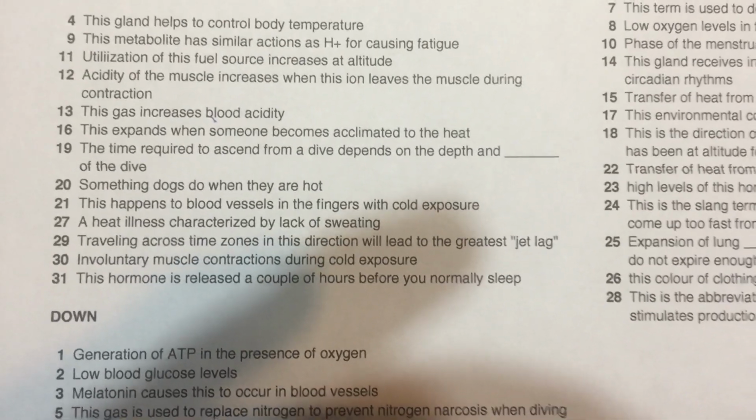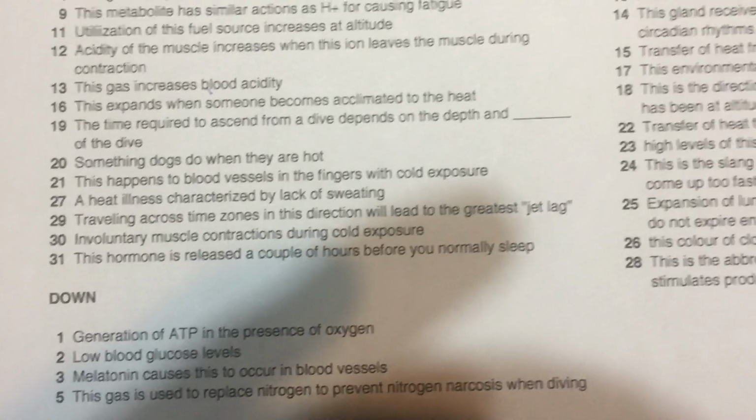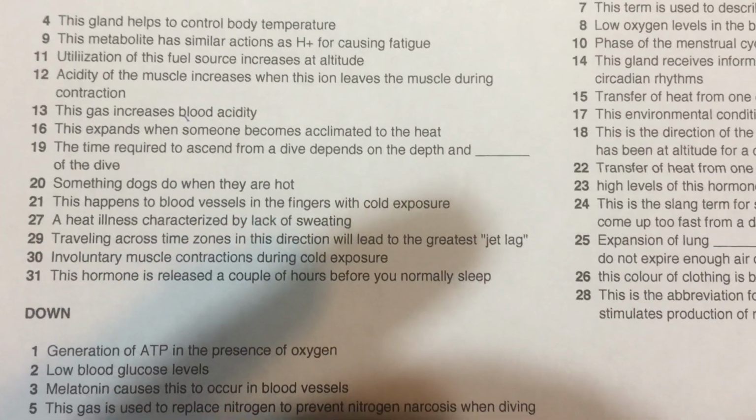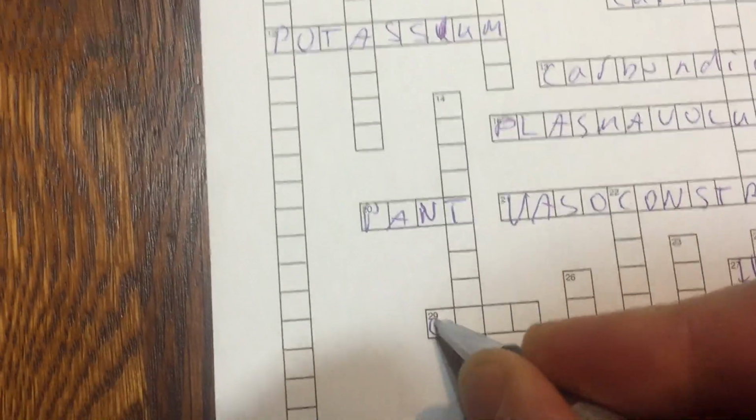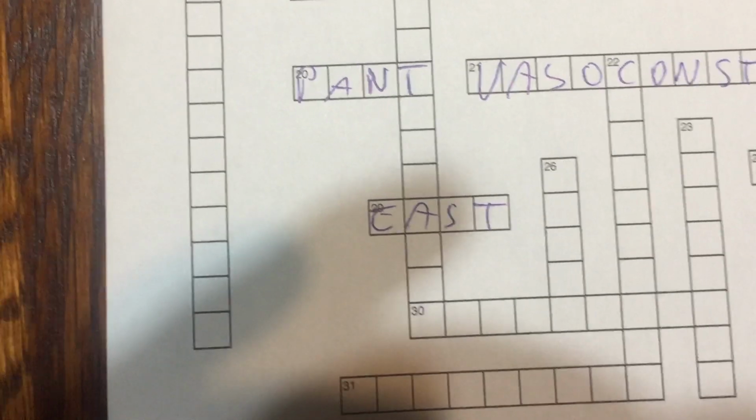29 across, traveling across time zones in this direction will lead to the greatest jet lag. It's more difficult to travel in the east direction than the west direction. So east belongs here. East travel requires that you have to get up earlier in the morning than you're used to.